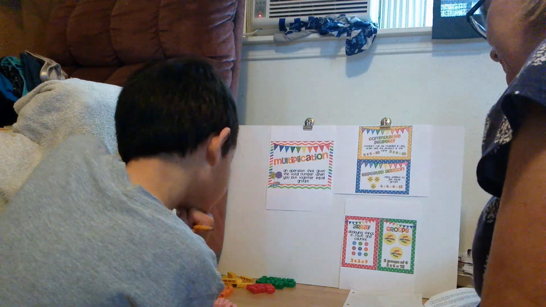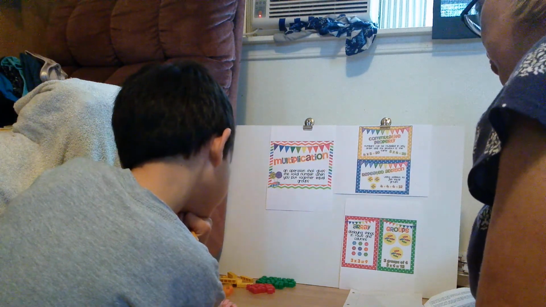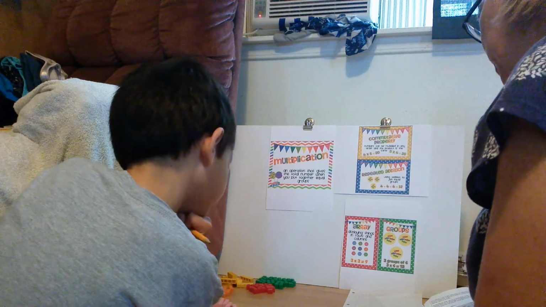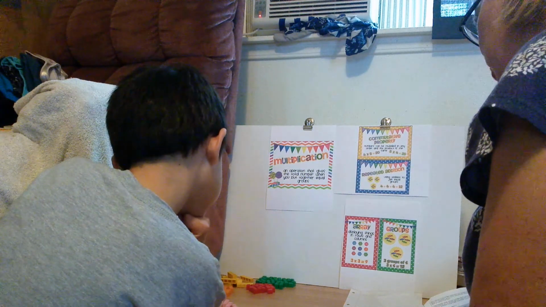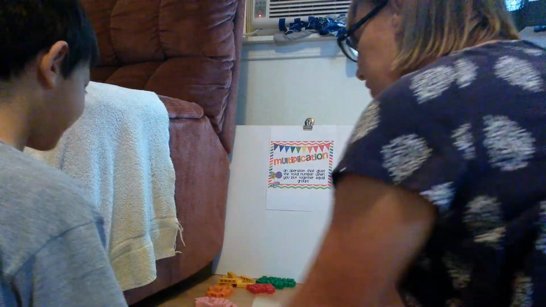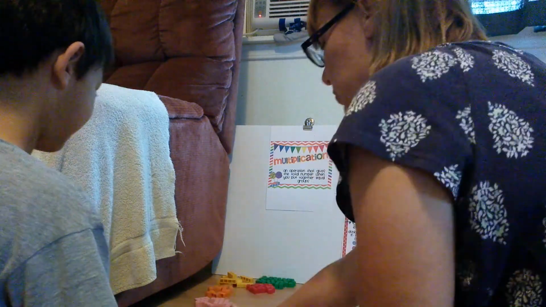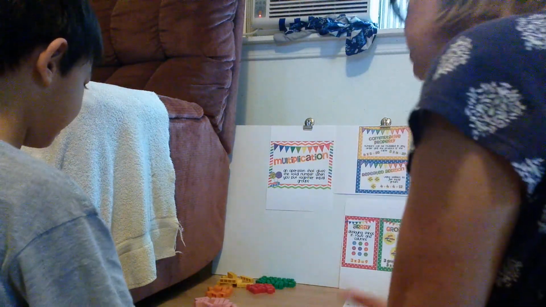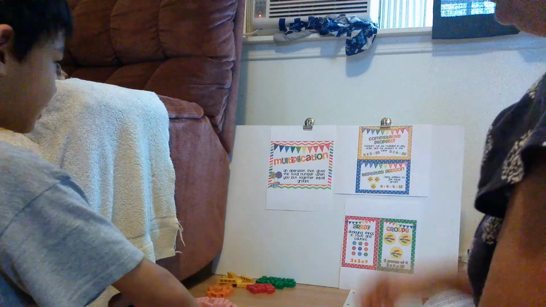So it says Malia, Isaiah, and Ariana each donate 5 books to the school book drive. How many books do they donate in all? Okay, so using the manipulatives or you can draw a picture. How could you solve this problem using grouping?